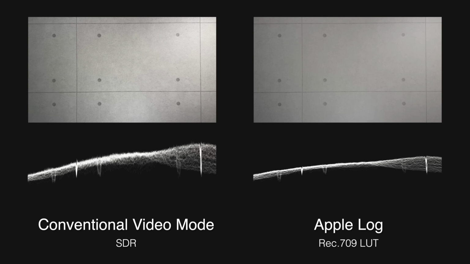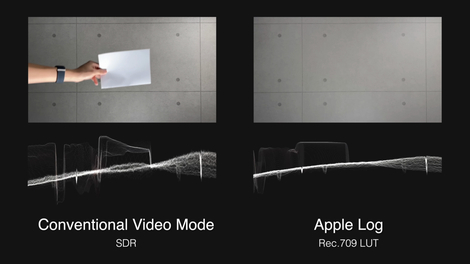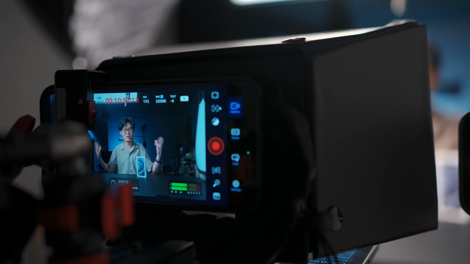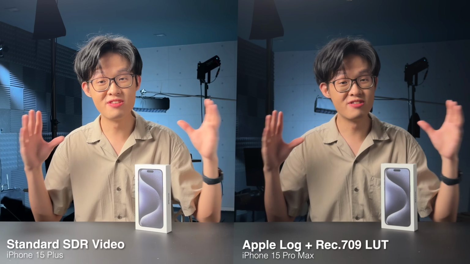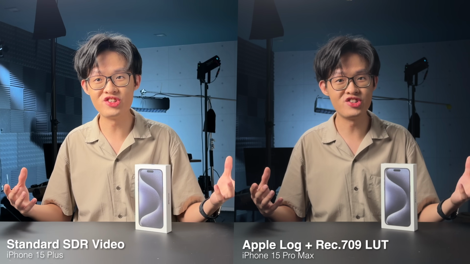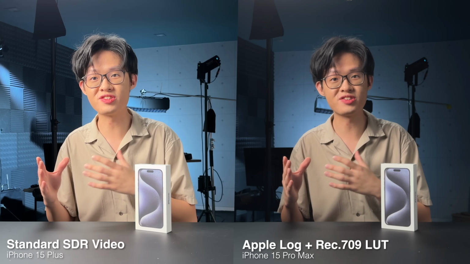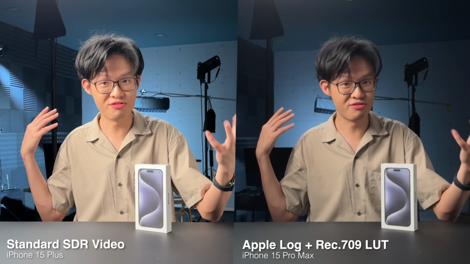It's this lack of processing which gives you a particularly noticeable advantage when using controlled lighting. An example would be right now, I'm being lit with studio lights and this is all being filmed on my iPhone 15 Pro Max in Apple Log. Compared to conventional video mode, the big takeaway here is how Apple Log preserves the intended lighting ratios so you don't lose that contrast which you were trying to achieve through lighting.